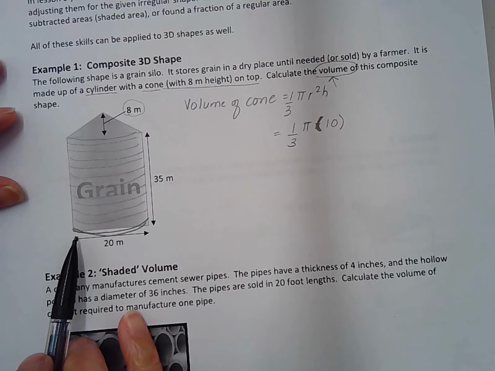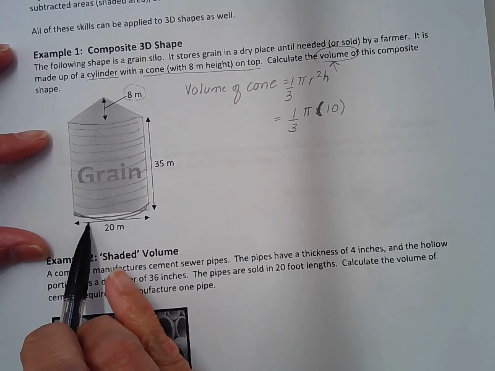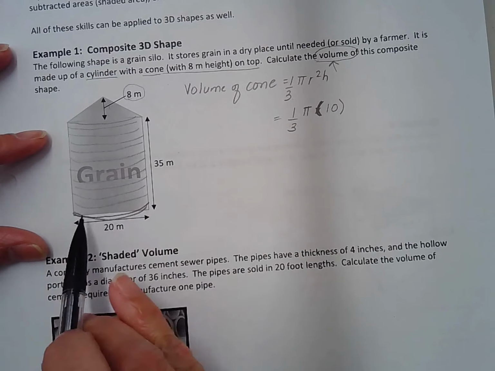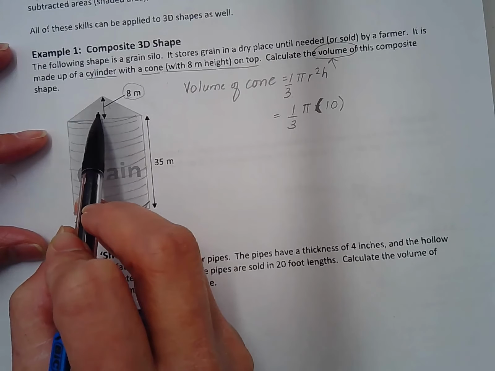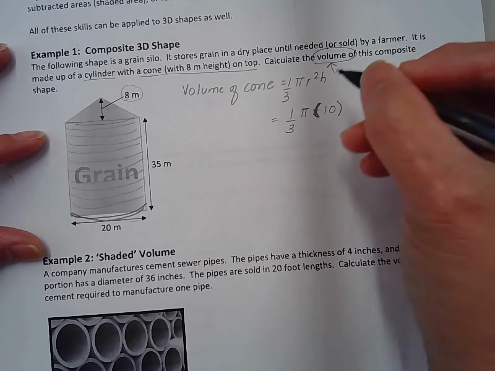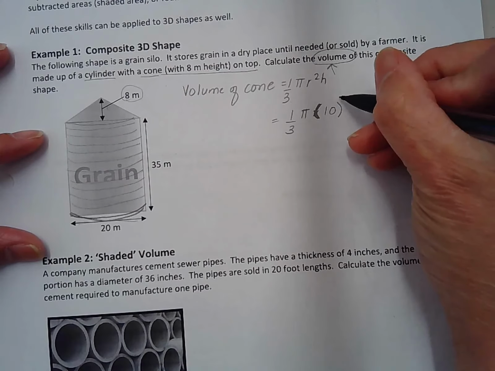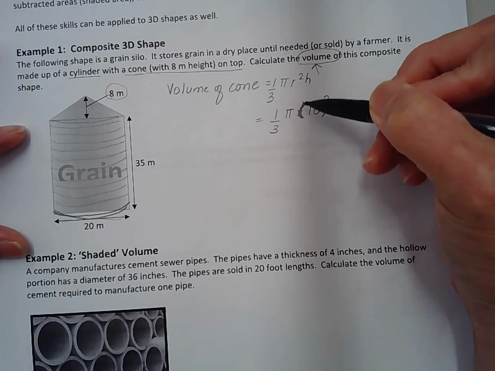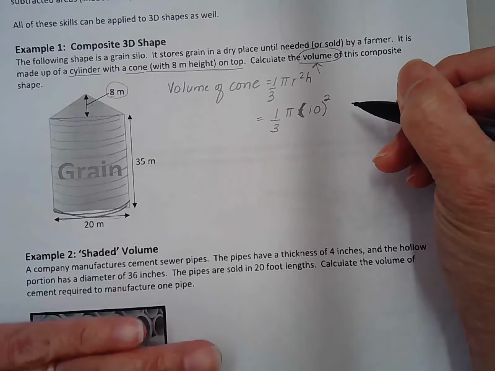Because here this is 20. That's a diameter, so if this is 20, then this is also 20 at the base. Cut it in half. Squared, I have to follow the formula, 10 squared times height.